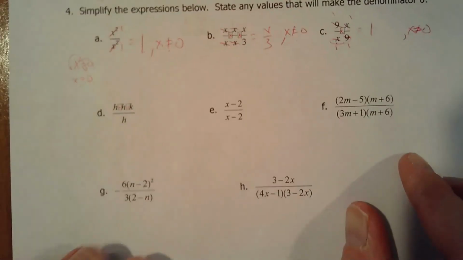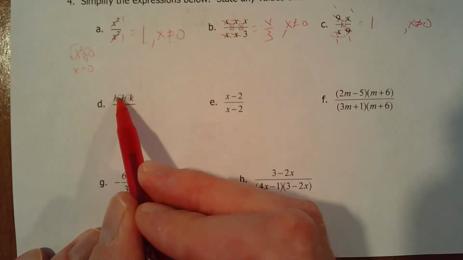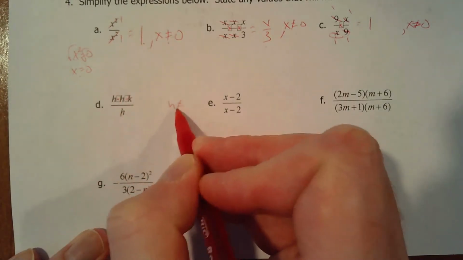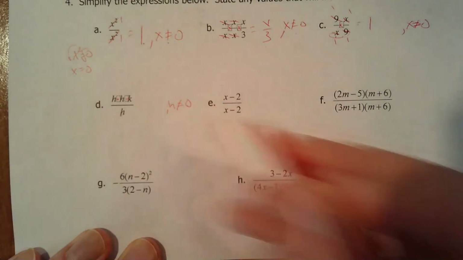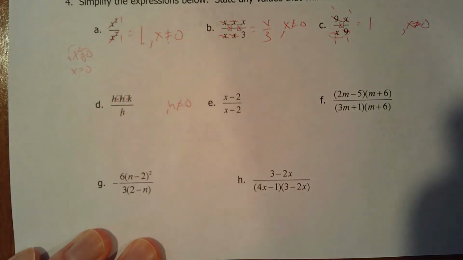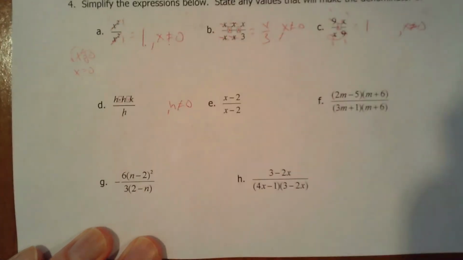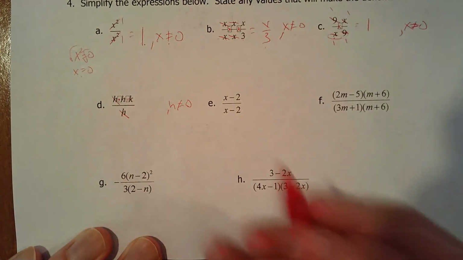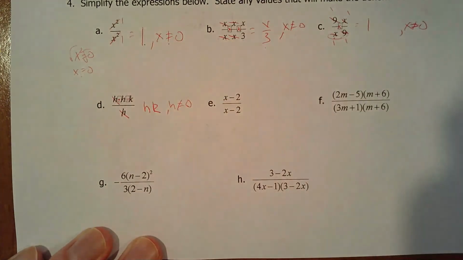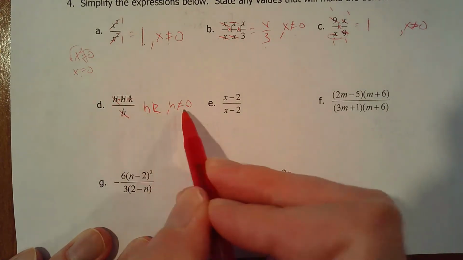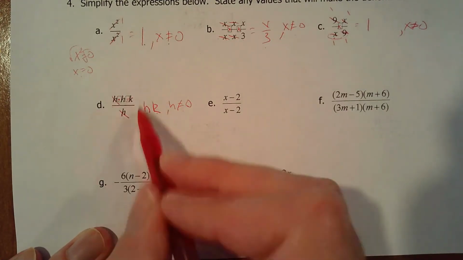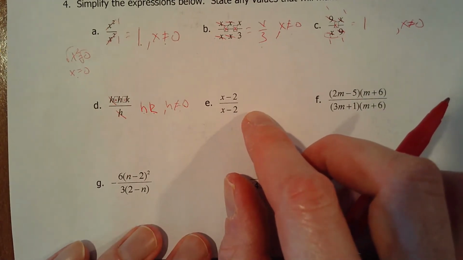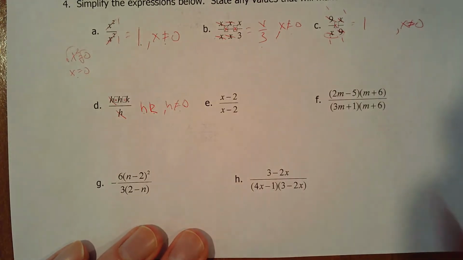Let's see here. Letter D. Again, these are supposed to be multiplying. What would make the bottom equal 0? 0. So h cannot equal 0. Okay, sorry, my screen looks like it's not focused. If I do some canceling, this h can cancel that h, and I'm left with h times k. So this expression equals h times k as long as h isn't 0. If it does equal 0, then it cannot be calculated, so it's undefined.